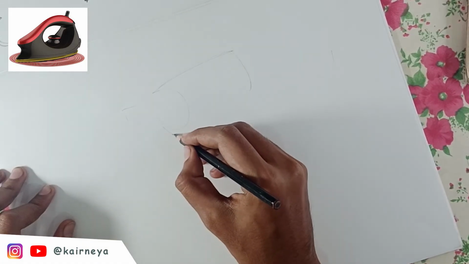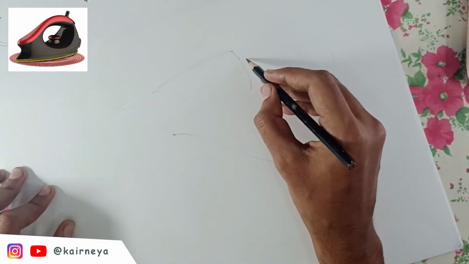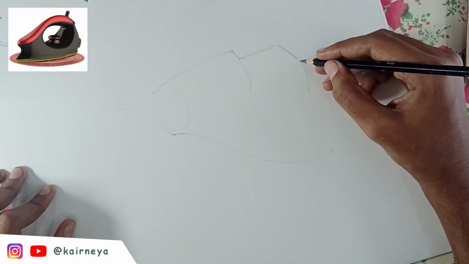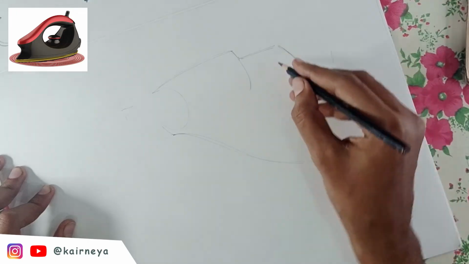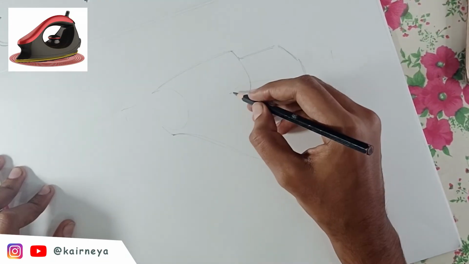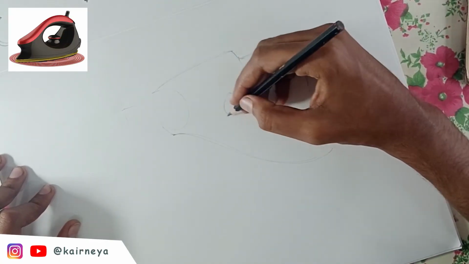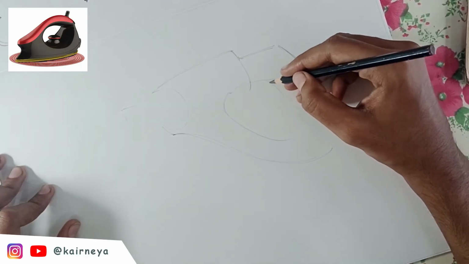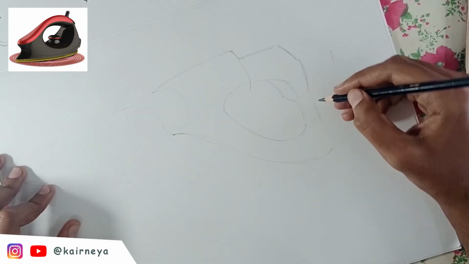Now what we have to do is come up with a sketch of what we just conceptualized. And don't just copy your concept, keep on improving it while you are drawing it. Okay.